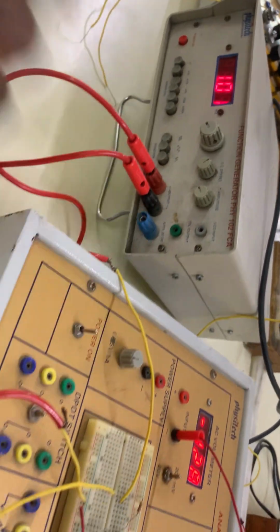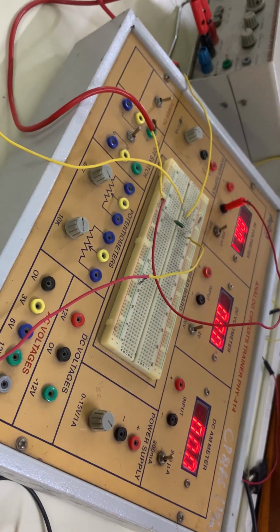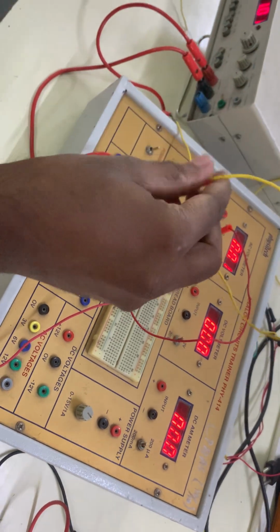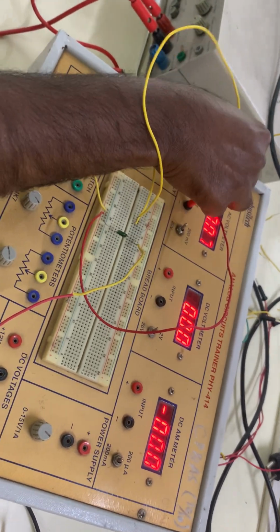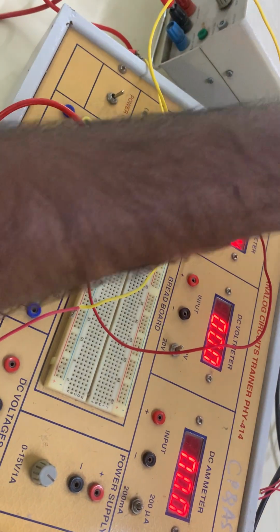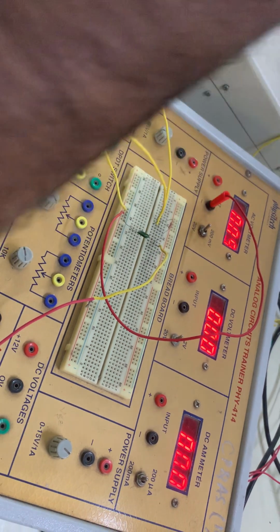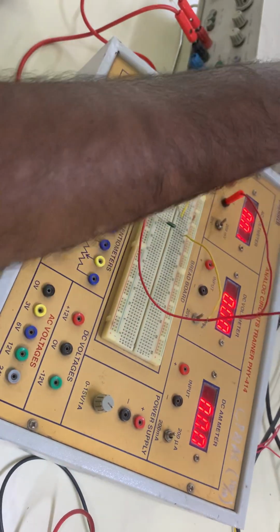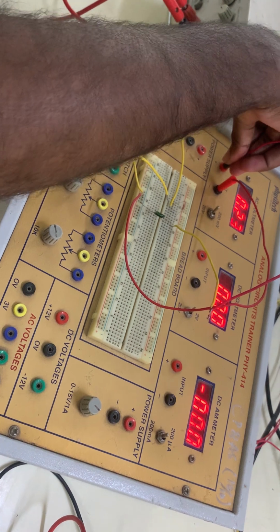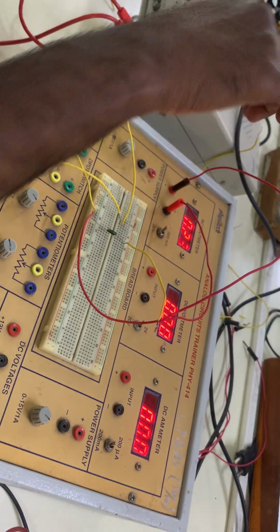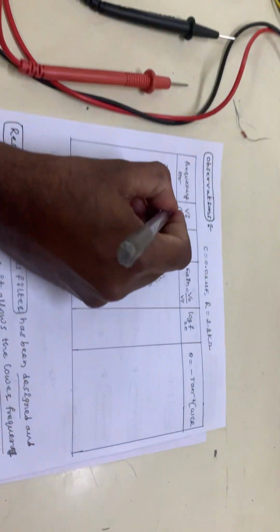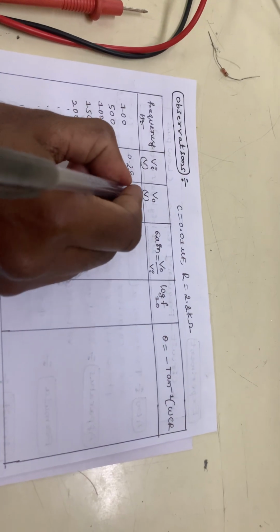Now you switch on the train. First, what do we have to take? First the input voltage we have to measure. How much input voltage is there? 0.24 is there. Next, for 100 hertz, what is the output? You have to measure the output. Input you write here 0.28, output you write here 0.23, right?